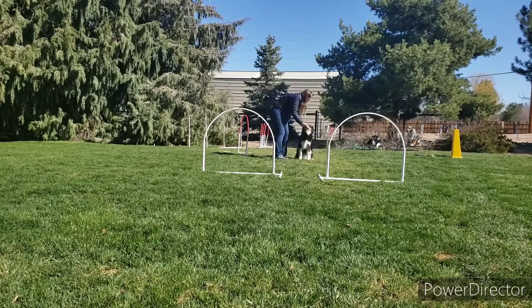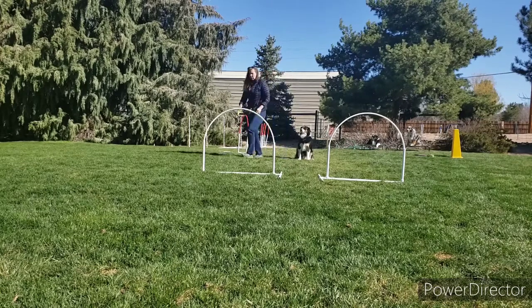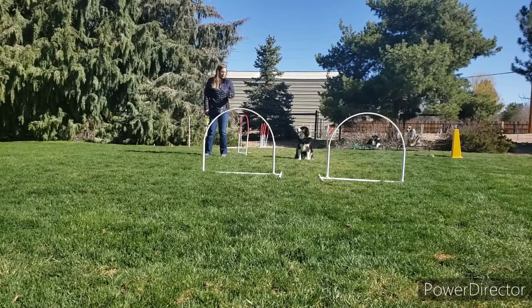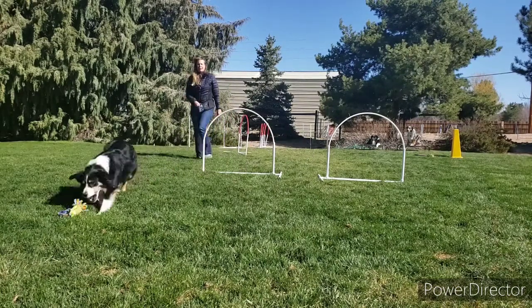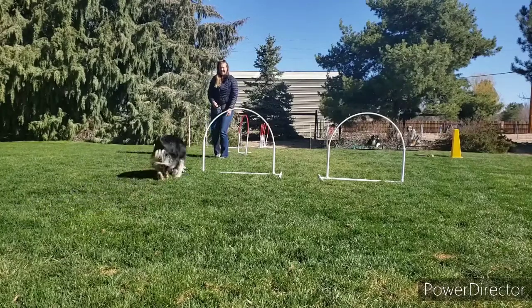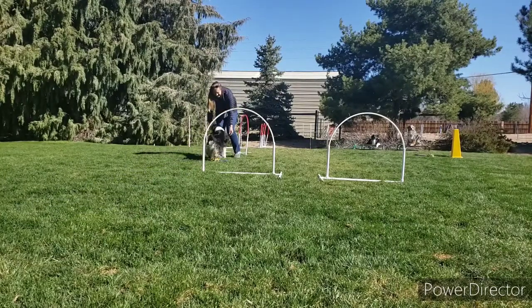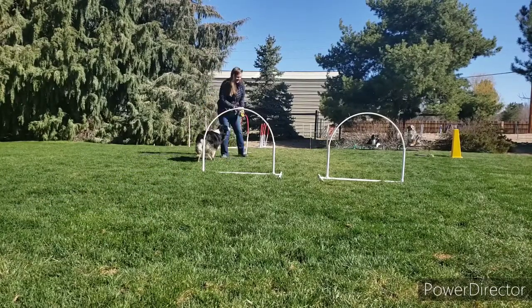You want the dead center in between. It's easy, you come out to the side so that you're not infringing that path. Come through. Yes, good girl. And delay on my part. Good girl.